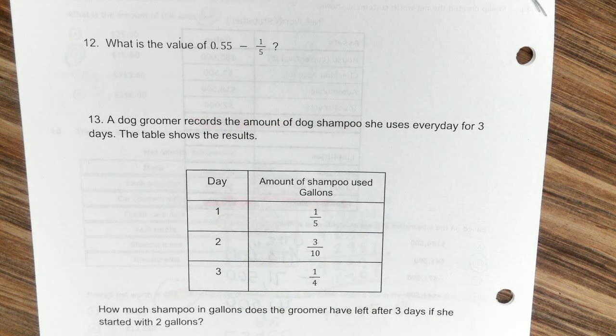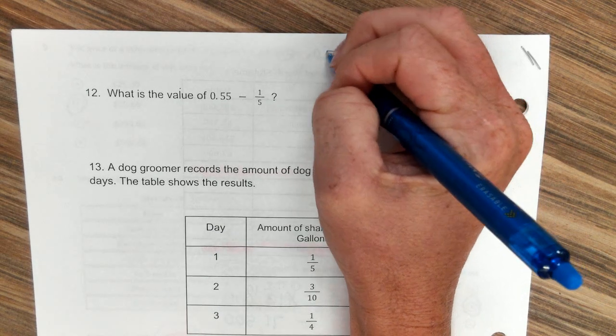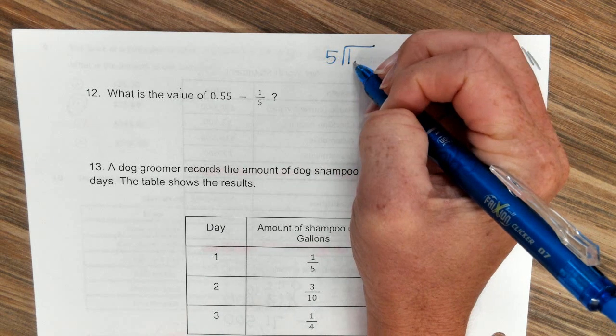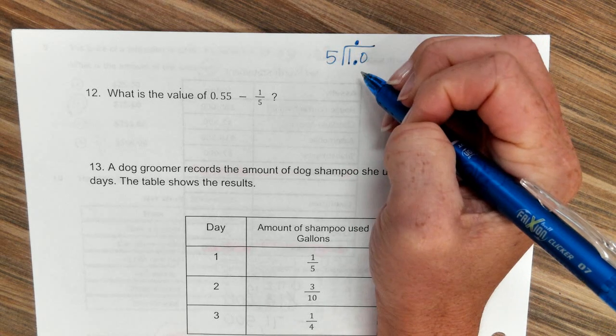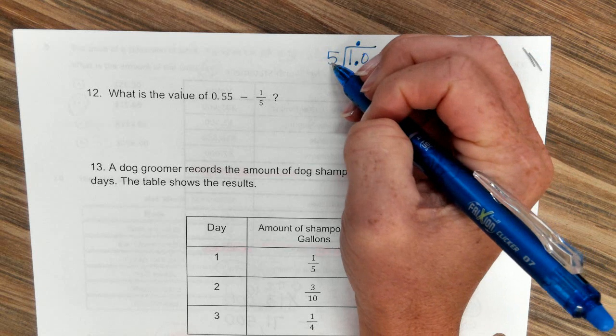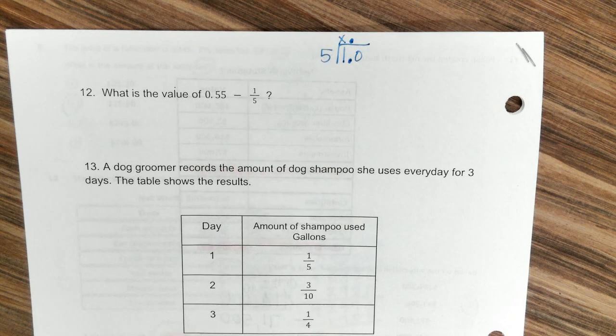What do you think we should do? We should turn the fraction into a decimal. How do you turn a fifth into a decimal? Divide them. Top in, bottom out, or cowboy over horse, however you want to say it. So 1 goes in the house, 5 goes outside. What do I have to add? A point, 0. Bring my decimal straight up. Can 5 go into 1? Nope. No, so I put a 0.